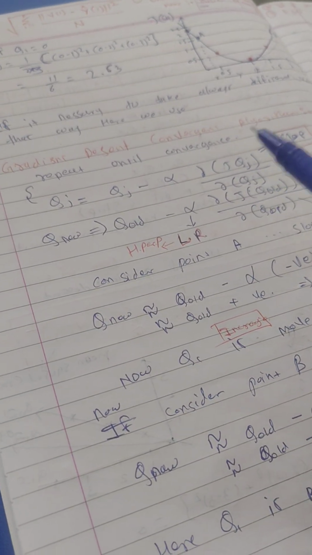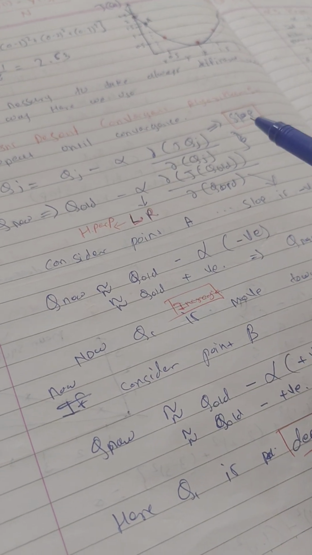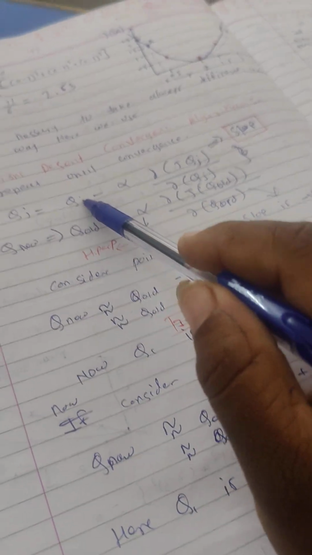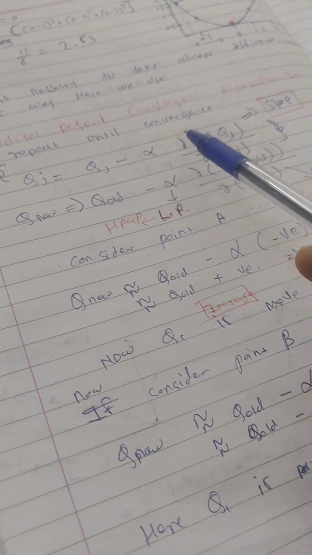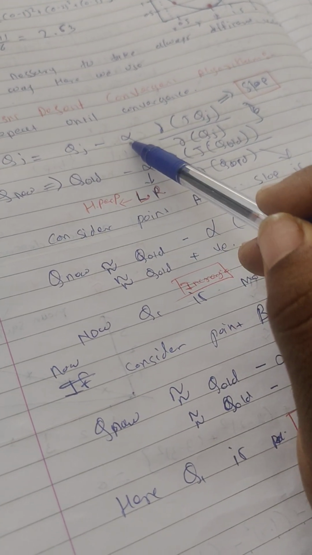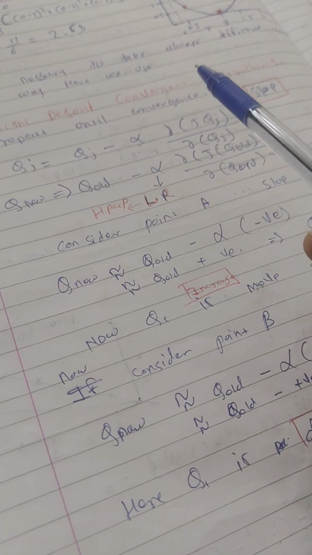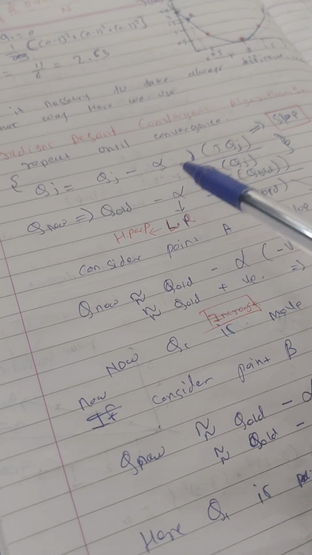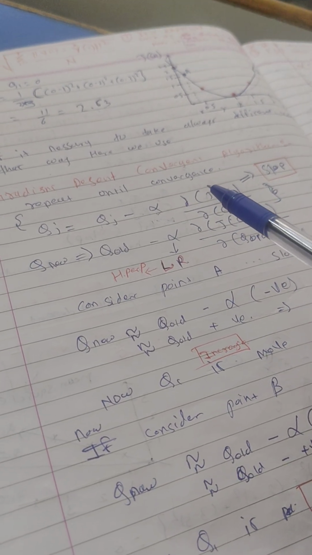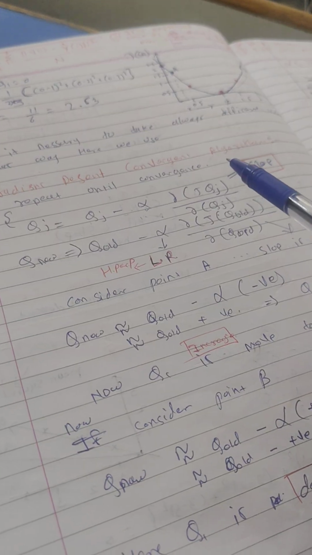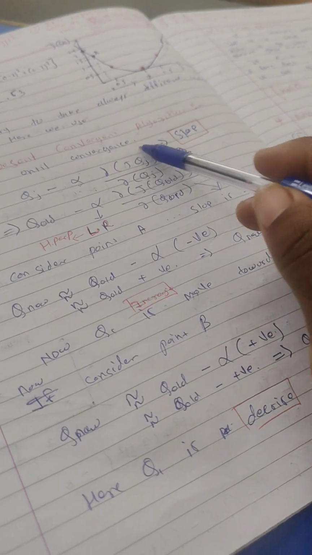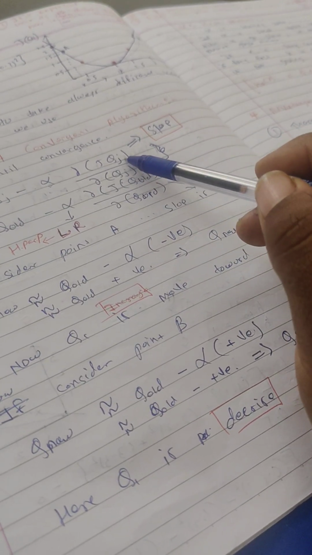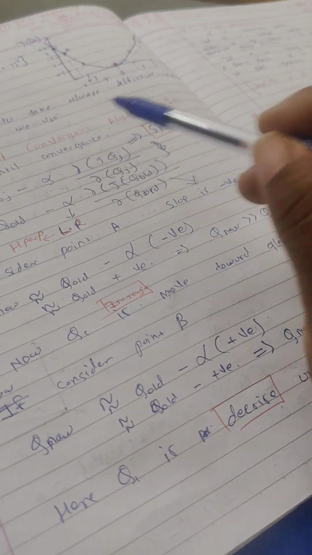So what is the formula of the gradient descent convergence algorithm? It is theta j equal to theta j minus alpha times the derivative of J of theta. Alpha is the learning rate, which means we have to decide the value of alpha, and the derivative term is actually the slope.